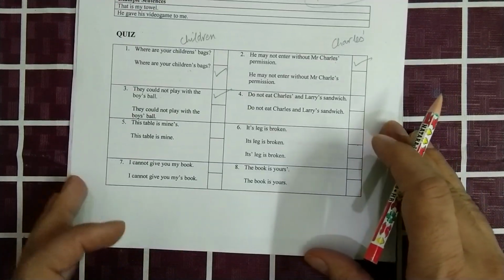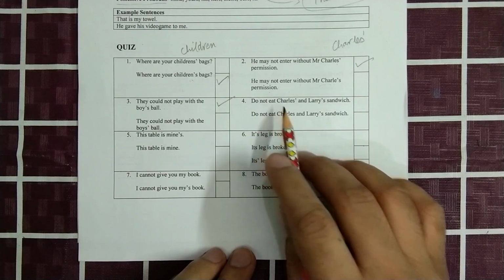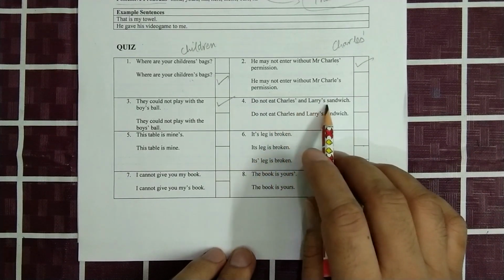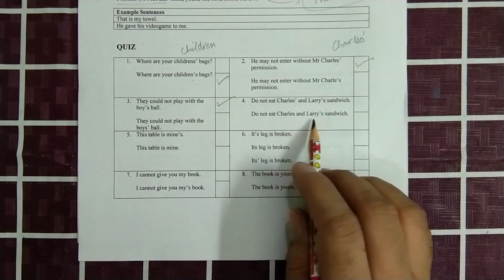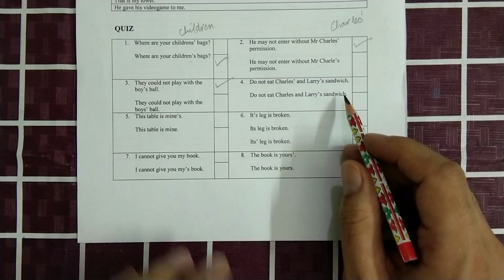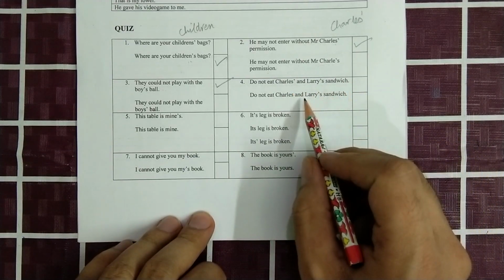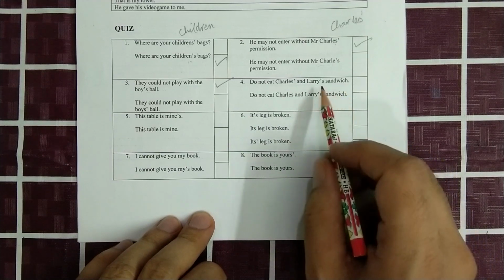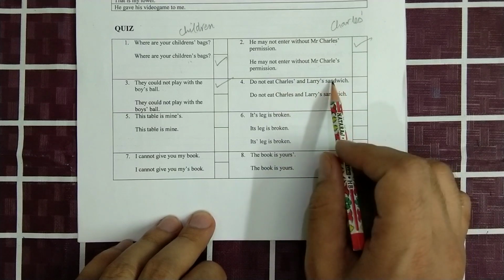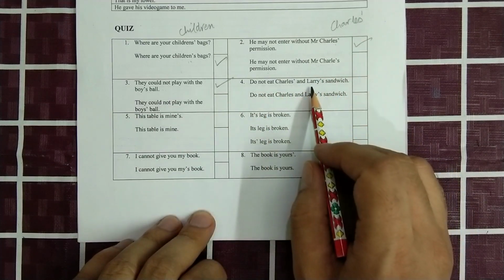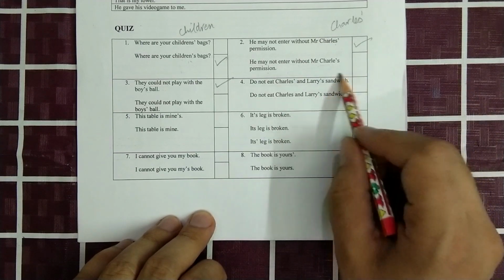The fourth one, do not eat Charles and Larry's sandwich. Which one could be correct? If each of them owns a separate sandwich, then this one would be correct.